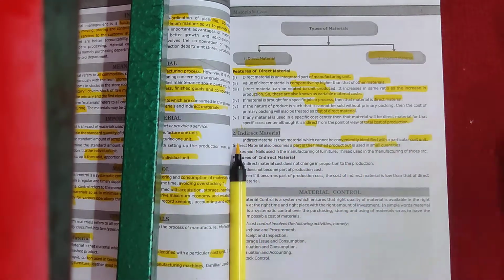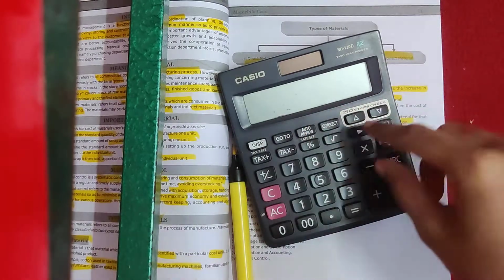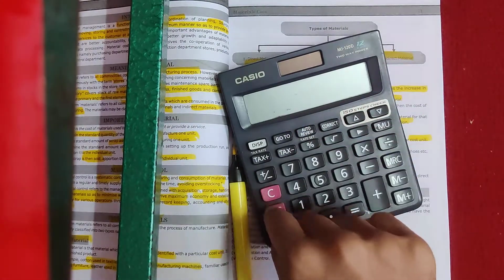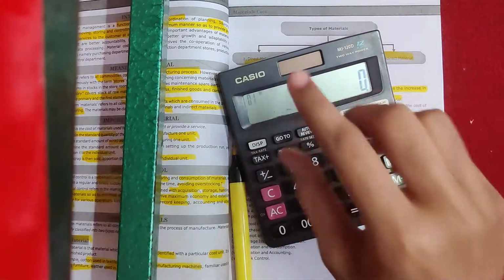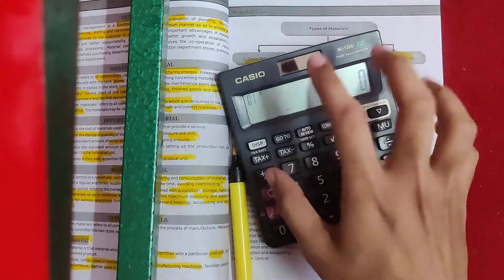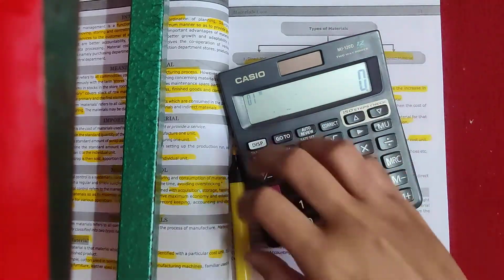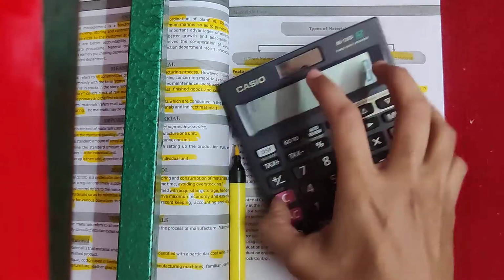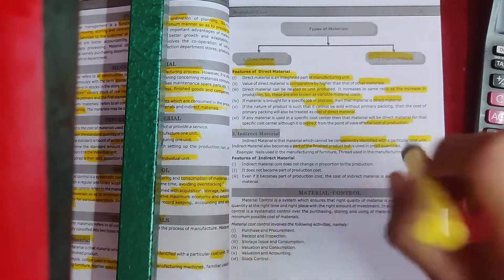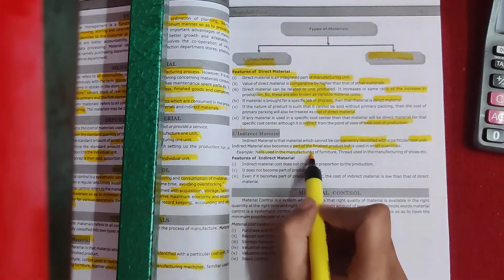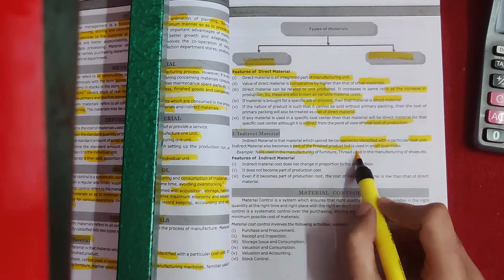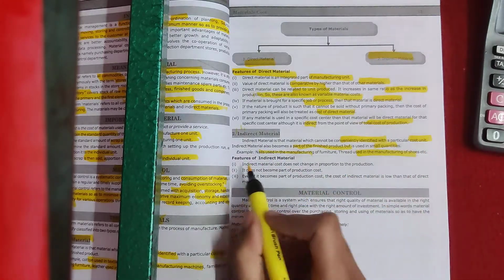Suppose my finished product is a calculator. Indirect materials are this button, the inside operating system, all of these within the thing which is used to produce a finished product, okay? For example, nails used in manufacturing of furniture, thread used in manufacturing of shoes, etc.